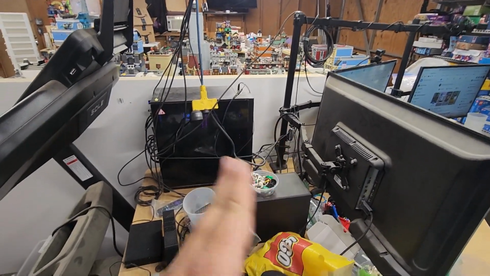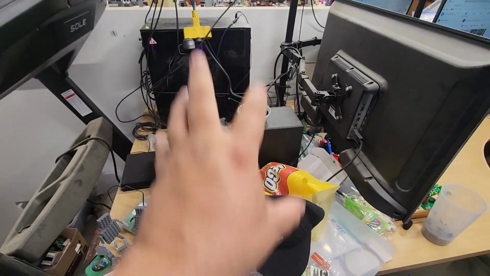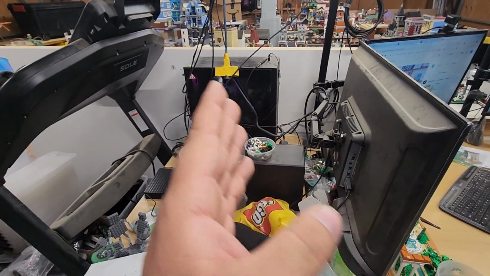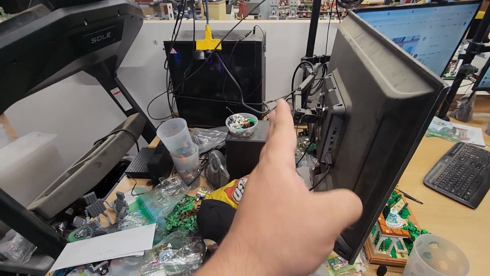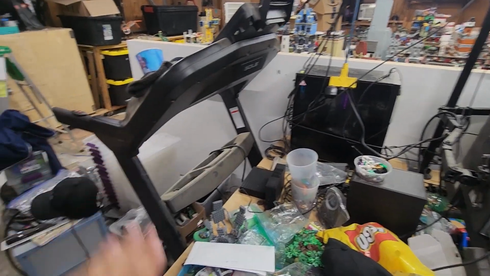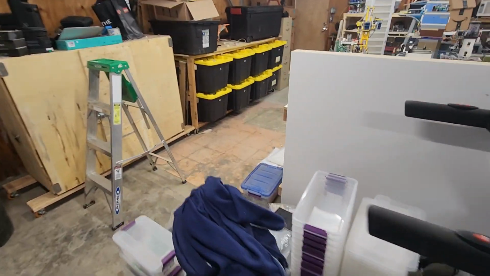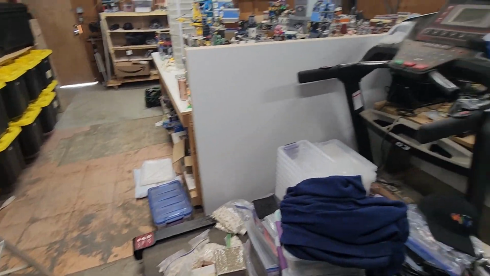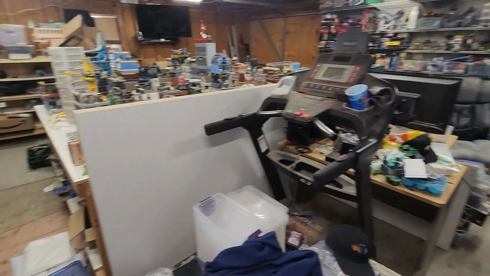I may situate some things, but essentially this is all going to go away. Obviously, it's not going away totally, but this table right here is going to go away. This is going to go away, and then I will put a table right here, and it will probably protrude out a little bit because of how it's set up over there.